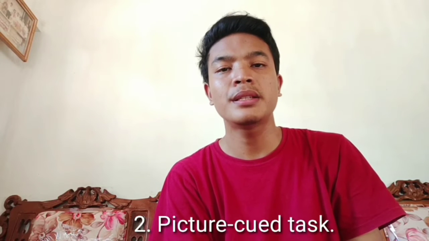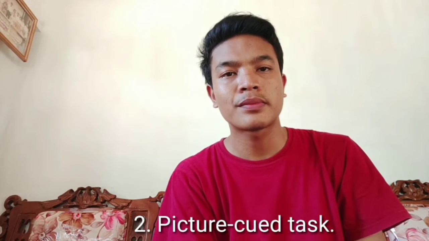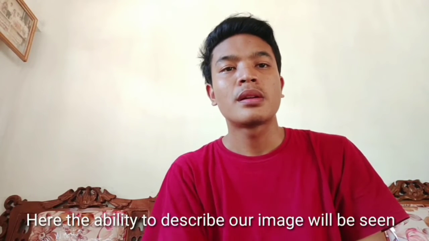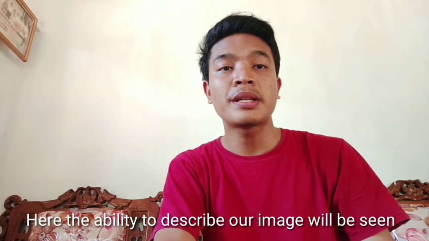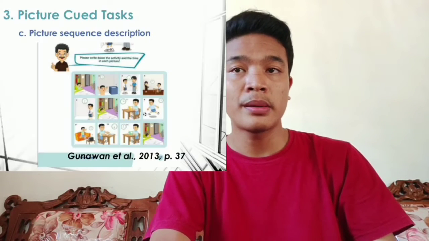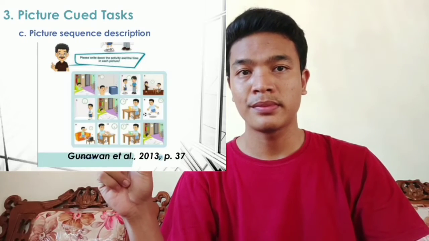Okay, now the second example of intensive point, that is picture cue task. Here, the ability to describe an image will be seen. For example, you can see this.